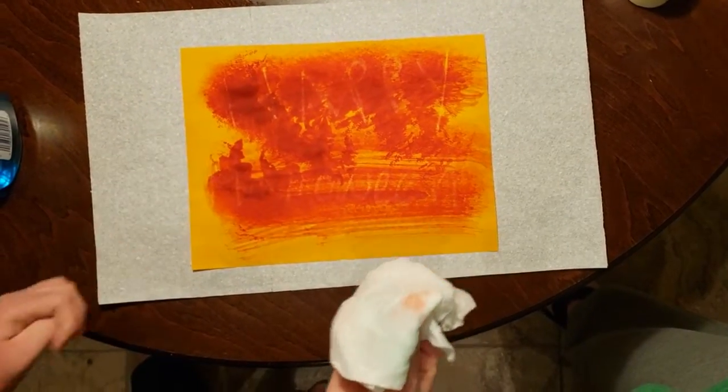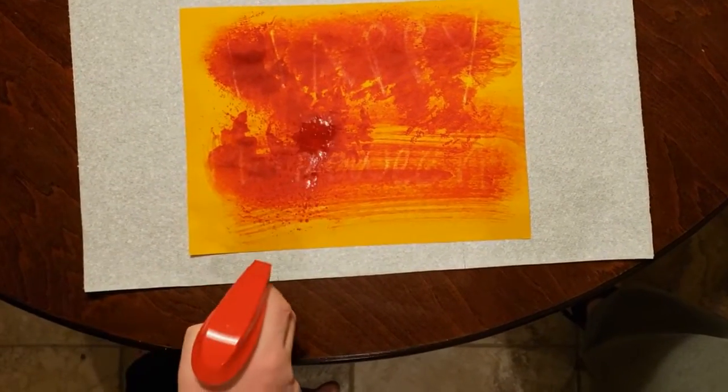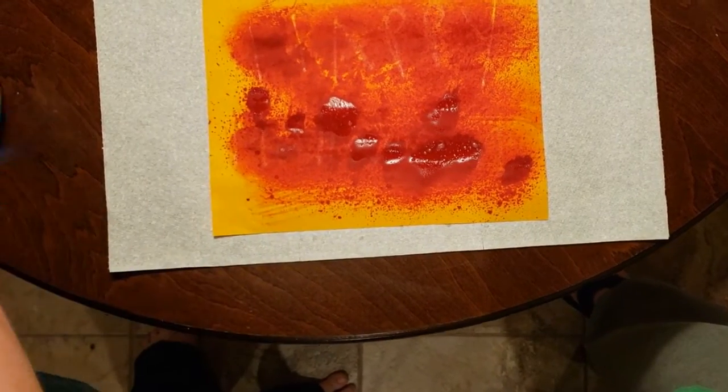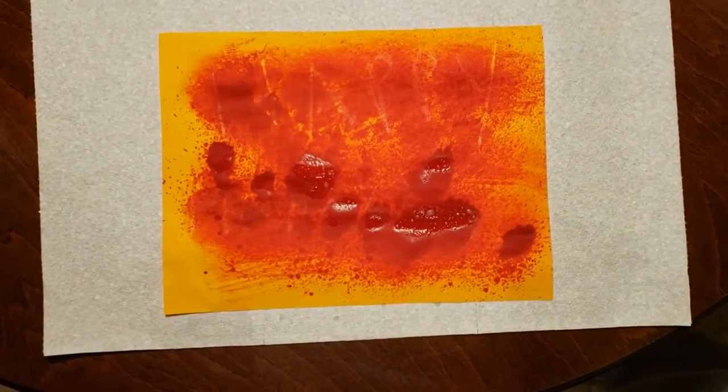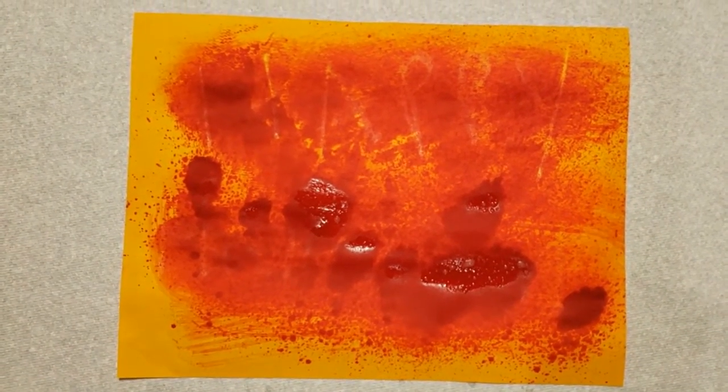And you can see the secret message. If you wanted to do it faster, you could use the secret potion and just spray it, and that works as well. So now that I've shown you my example, let me show you how to do it.